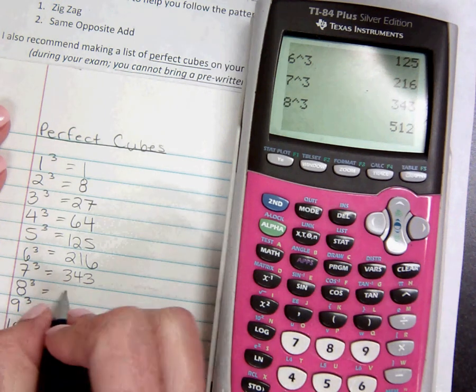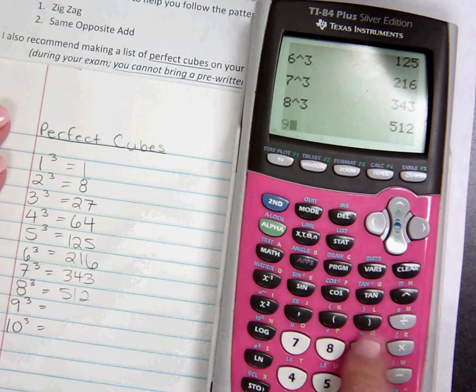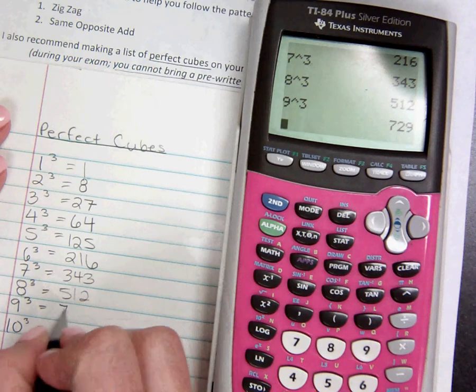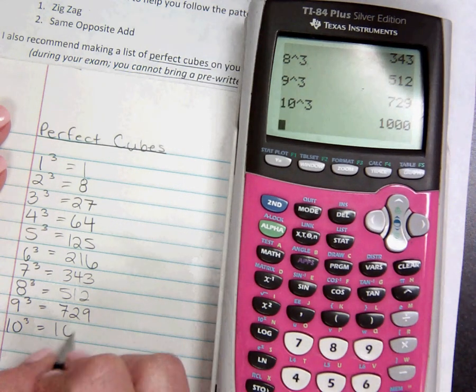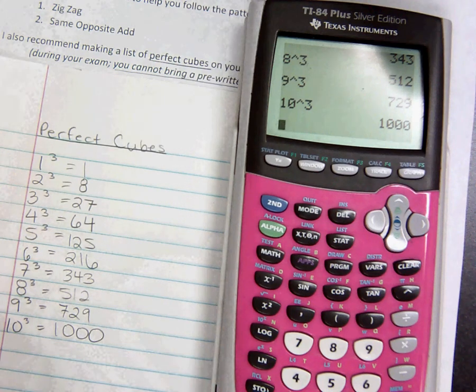8 to the third power, 9, and 10. So you just make a quick list of your perfect cubes. Perfect squares you recognize just from previous math courses. Perfect cubes I know is a little bit tougher. But you want to have this nice list with you.